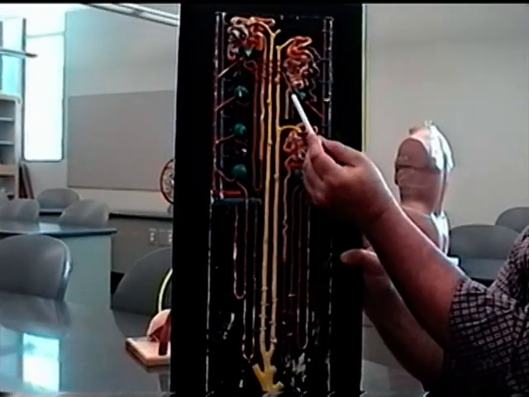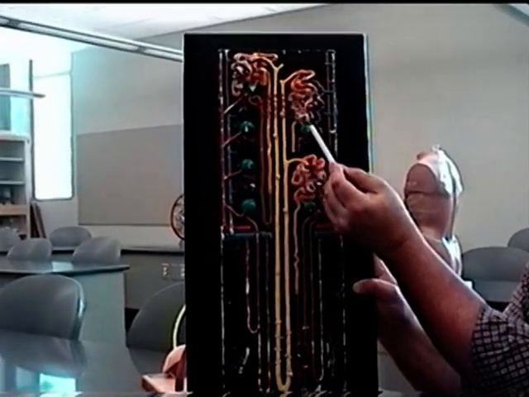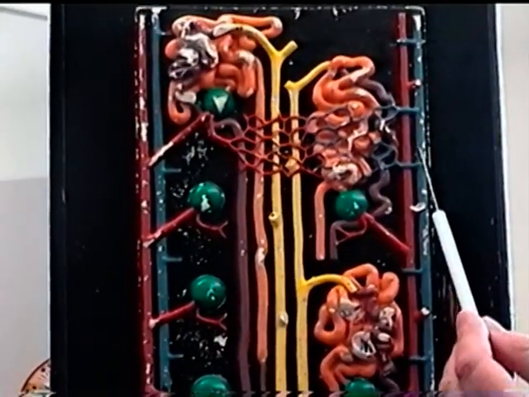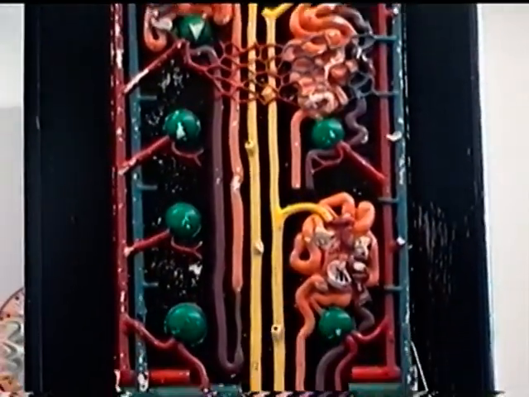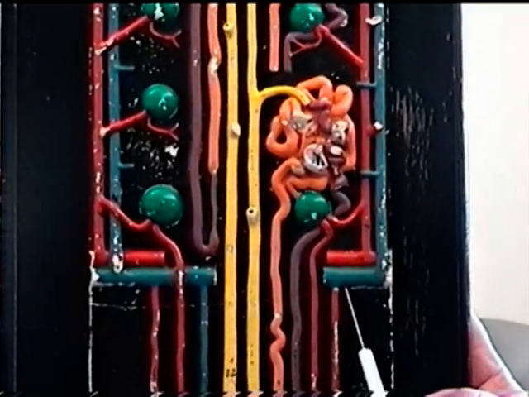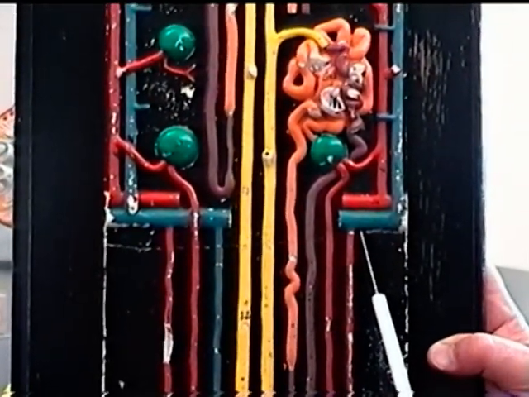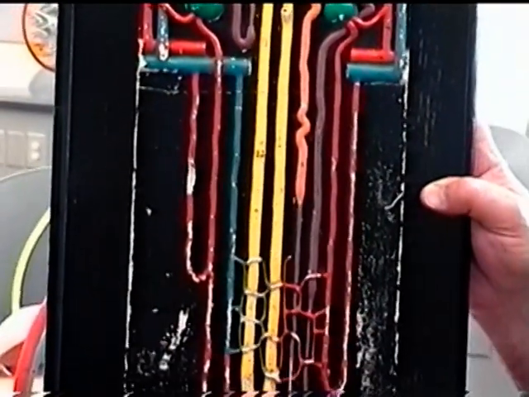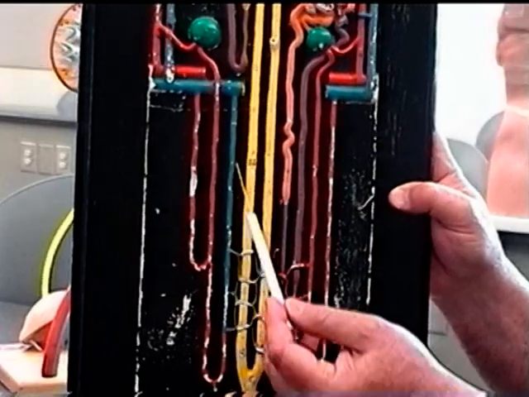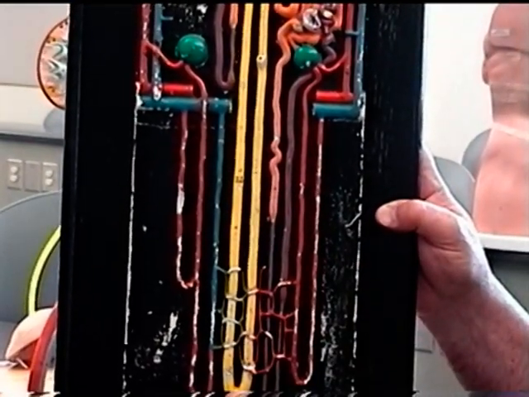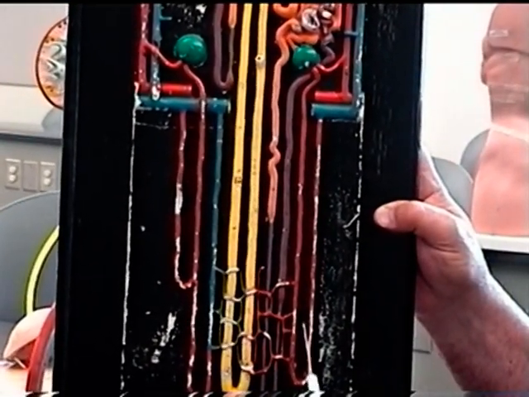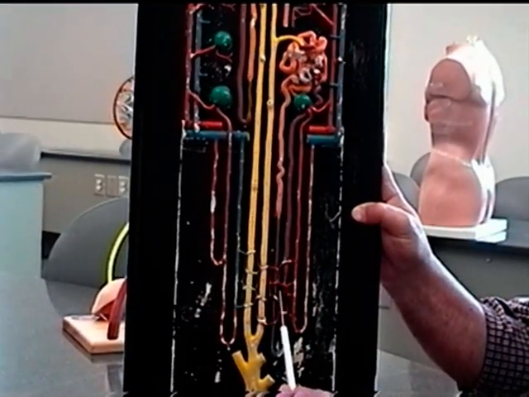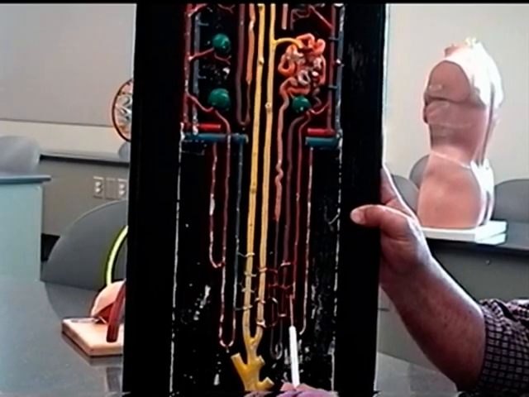So if we exit the peritubular capillary here, then the blood flows into an interlobular vein that drains from the cortex and enters an arcuate vein that we're seeing right here. And also notice that this vasa recta is drained into the arcuate vein as well. So that includes everything for Lab 1 for Unit 2, which is the urinary system.